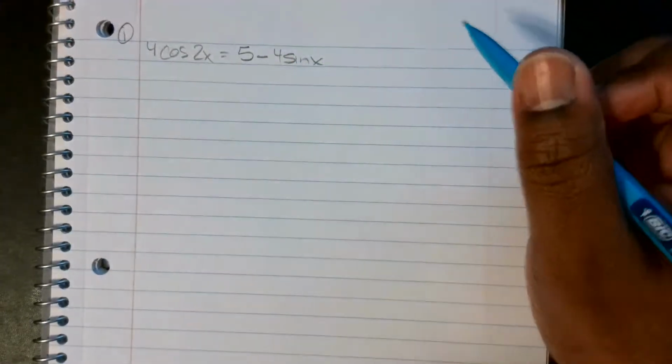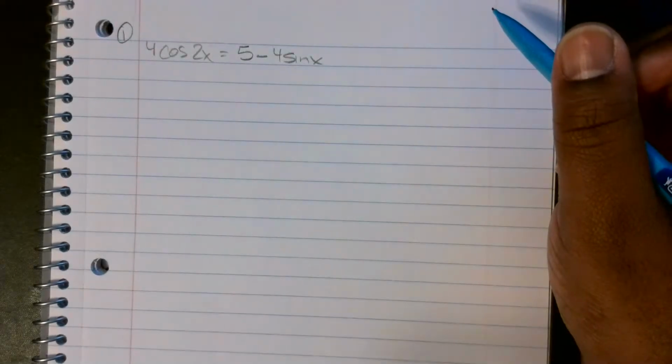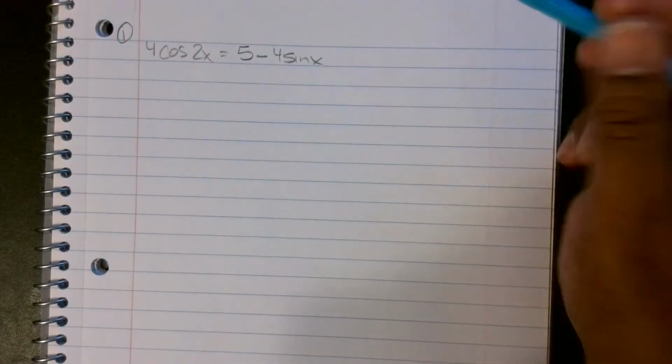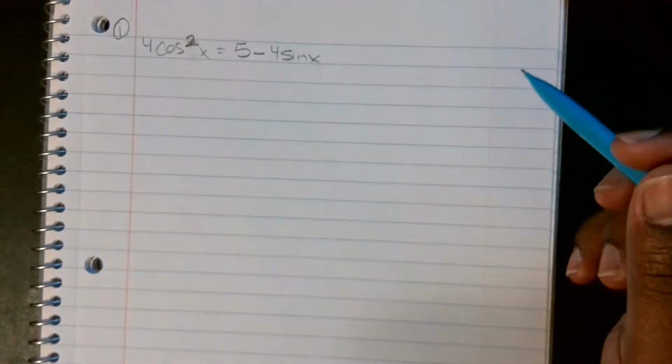Is this your question? The final is cumulative. The 2 is the power. All right. What about that? Does that look like what your problem looks like?